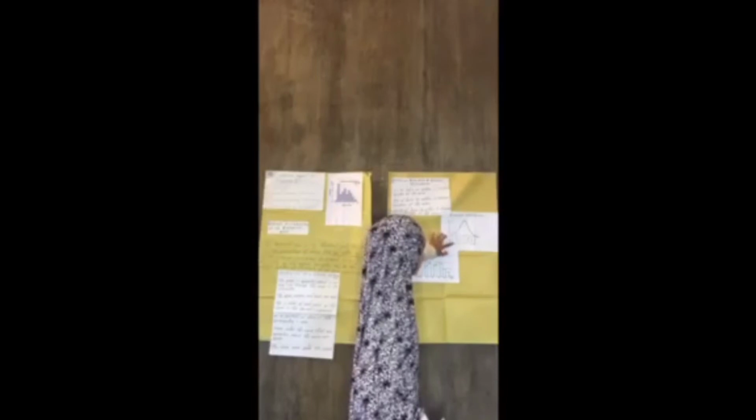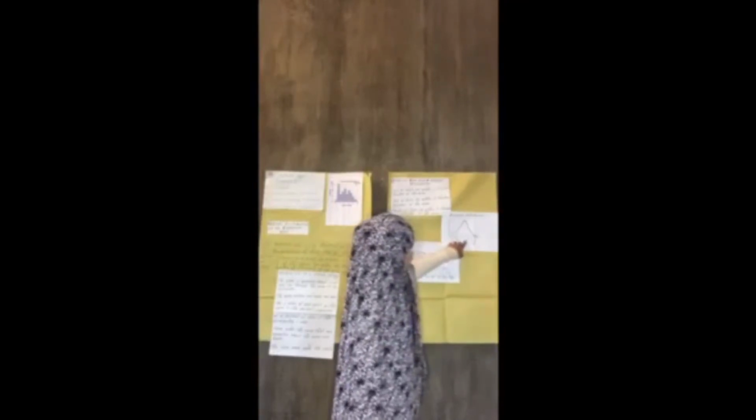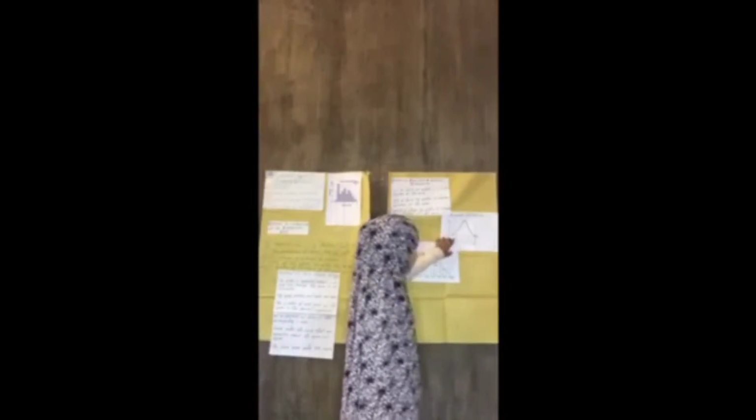So, sa gilid niya is 2.35%. Mean niya is 15.5%, then 34%. So, data niya is 68% of data. Itong 15.5, 95% of data, 99.7% of data, yung 2.35.